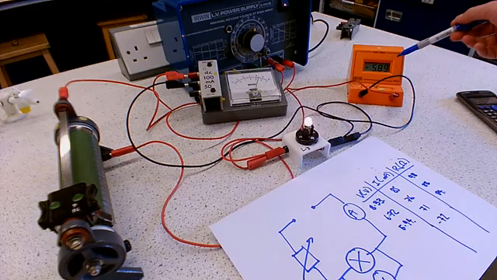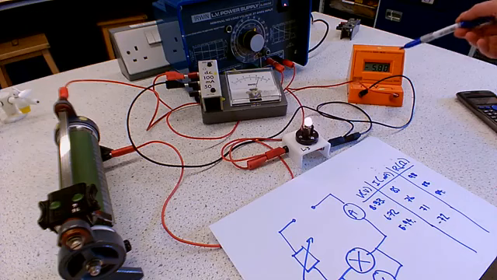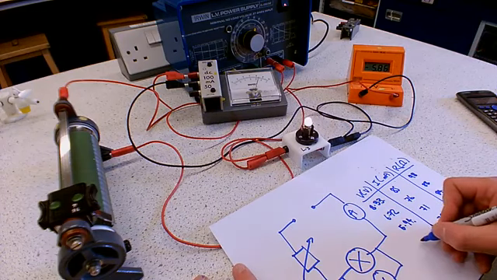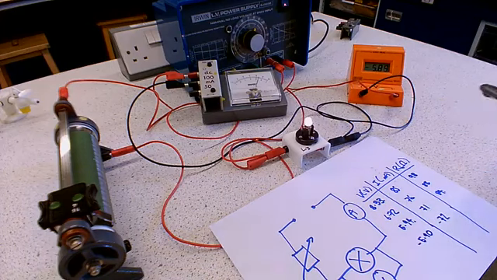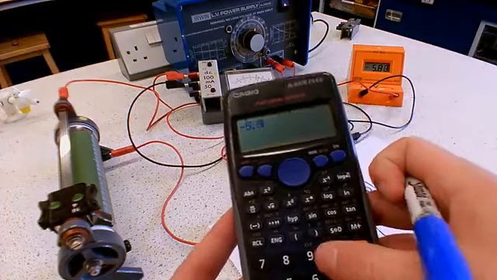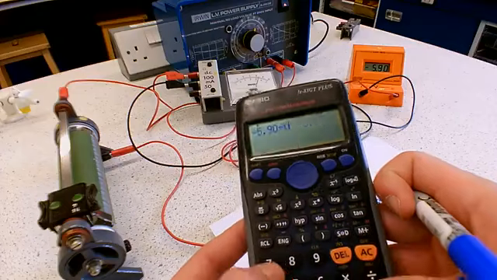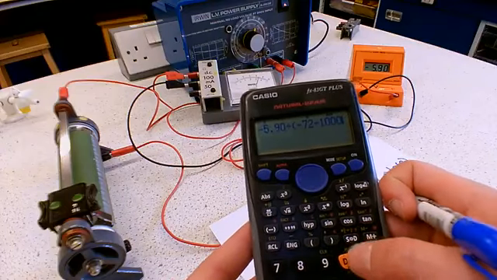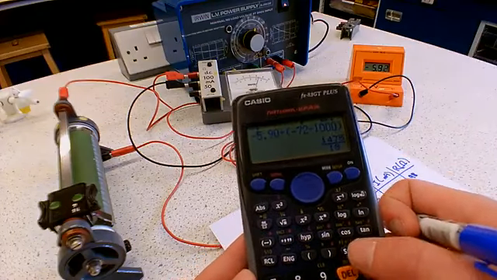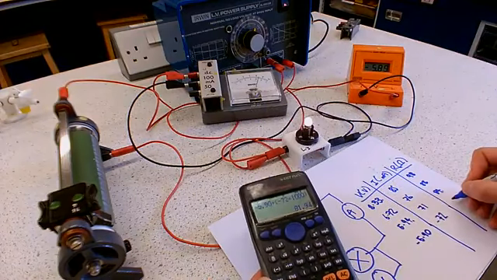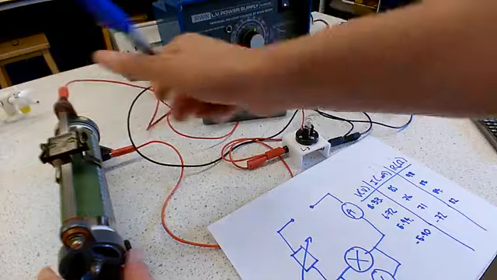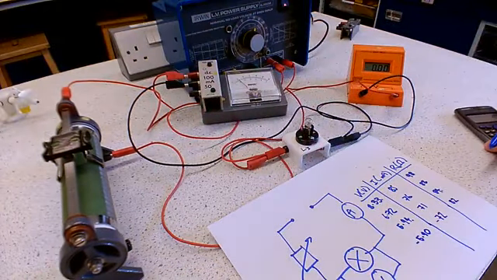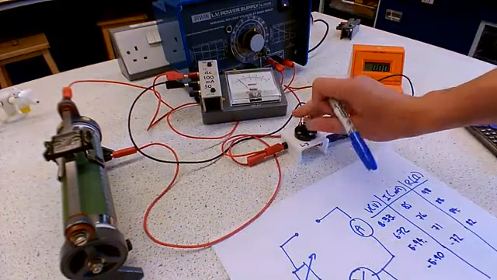Potential difference is flickering around, it seems to be around 5.90. So I'm going to put minus 5.90. Don't have to be crazy about it. So we're going to go minus 5.90 divided by minus 72 divided by 1,000. And we see we've got 82. Let's now drop our resistance down somewhere to see what's going to happen in our circuit.